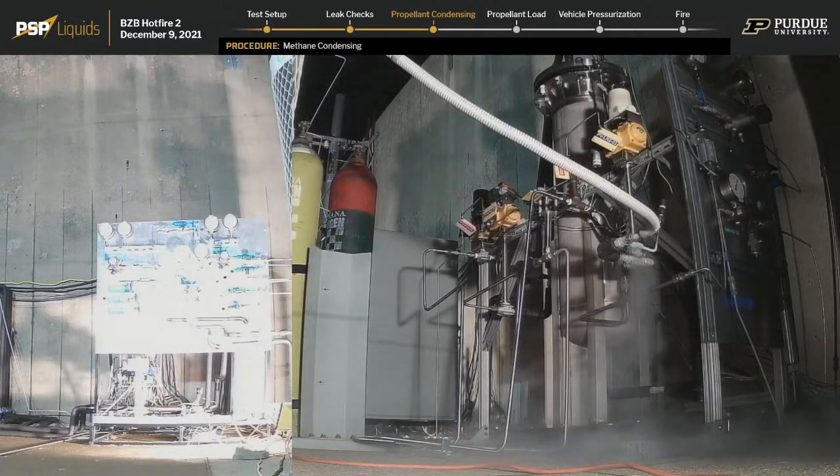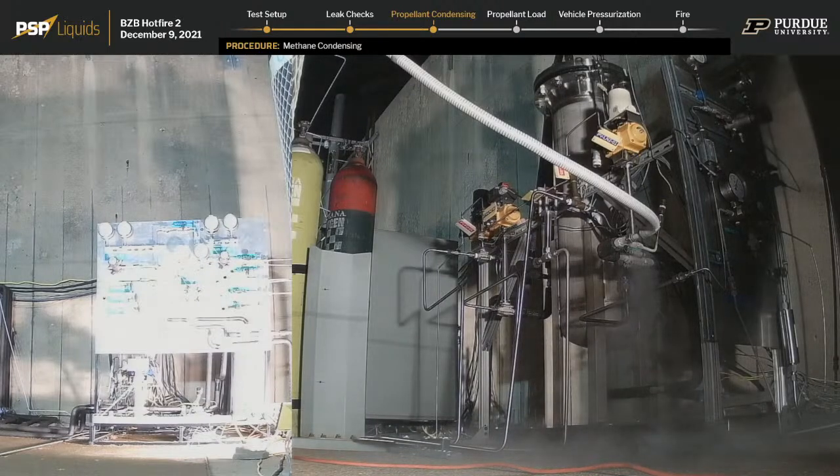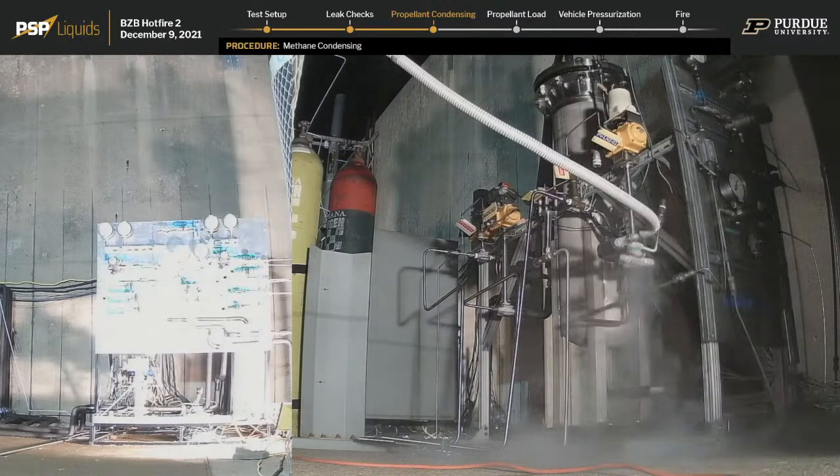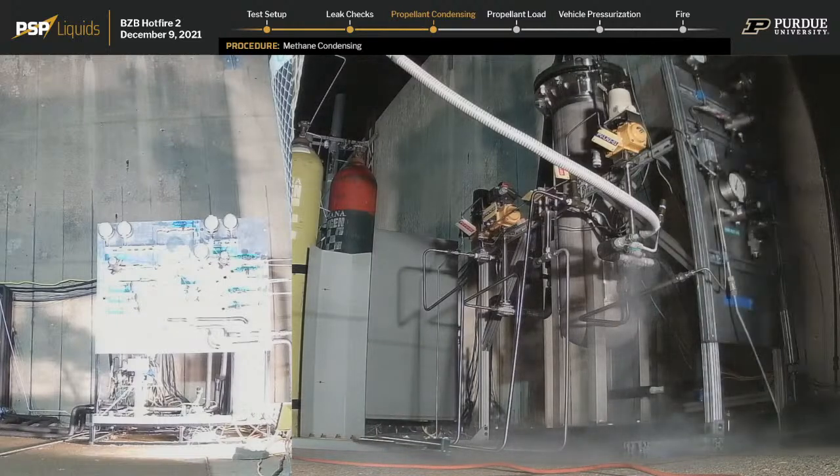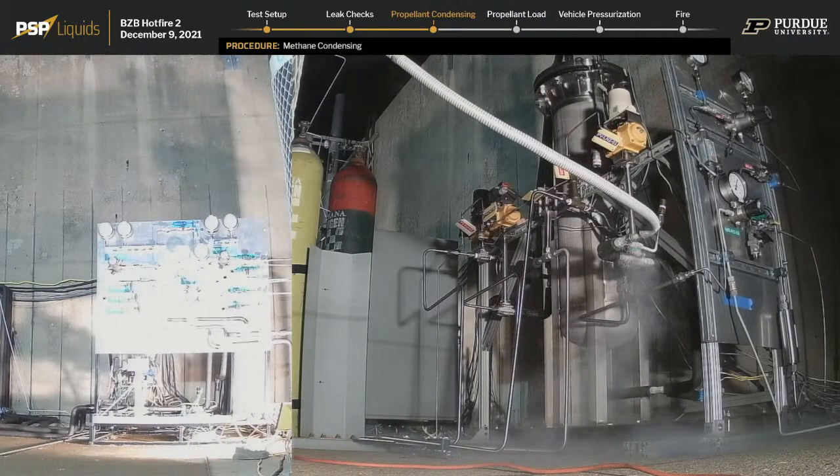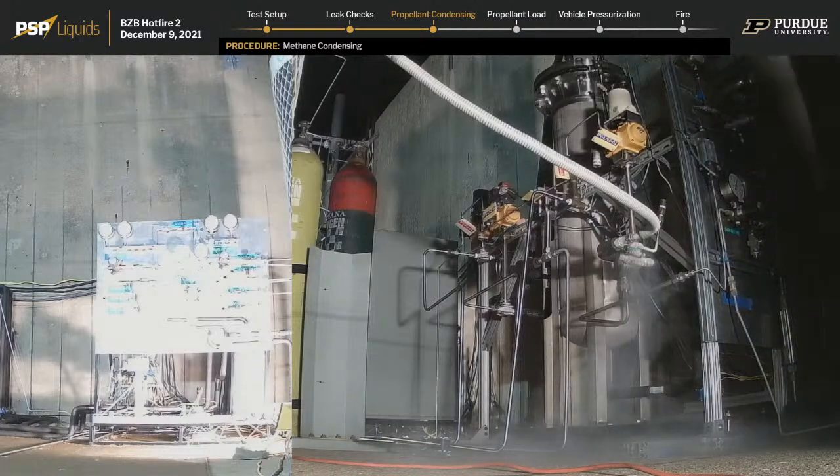We see a small liquid leak on the flex line that goes from the dewar to the PVLN201 valve. Can we tighten it, over? Yes, go ahead. I believe the cloud forming that we are seeing right now is that small liquid leak they are referring to.